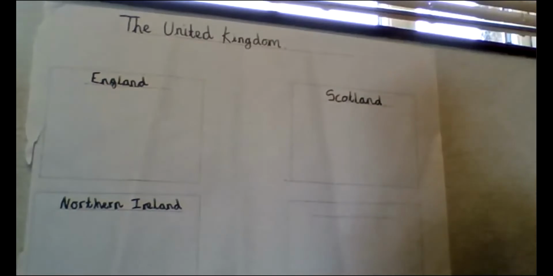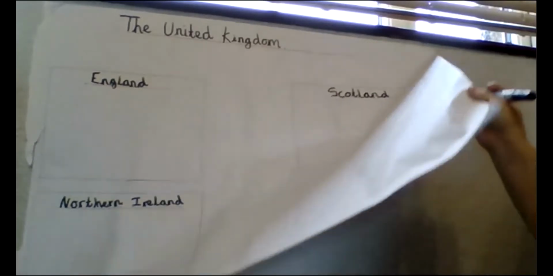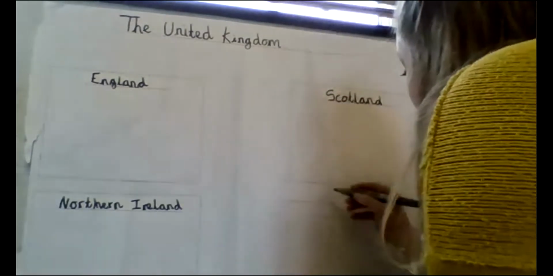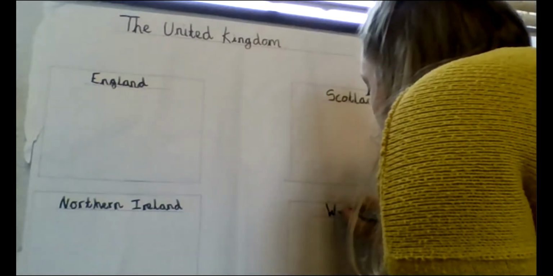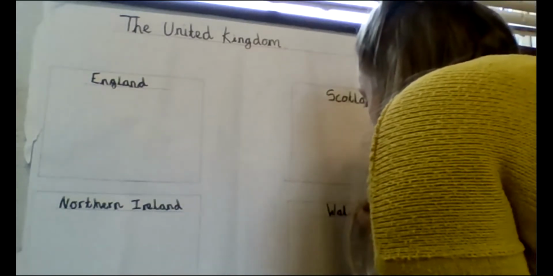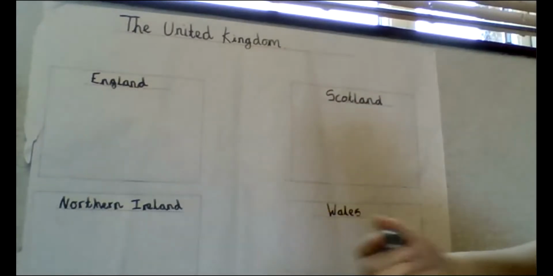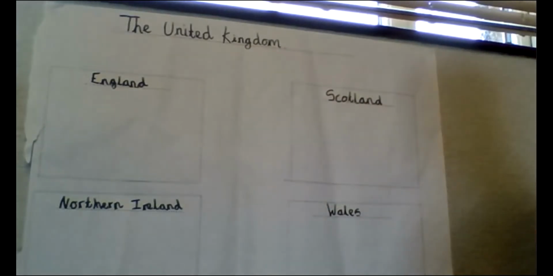There we go. We've got our Scotland subheading. Just make sure that I'm not writing on the wall. It's fine. And what's the final country in the United Kingdom called? That's right, it's called Wales. There we go. So we've mapped out where we're going to write.